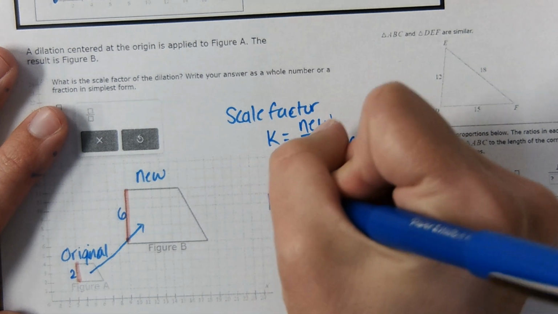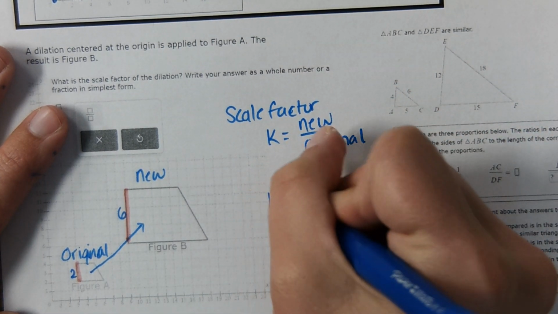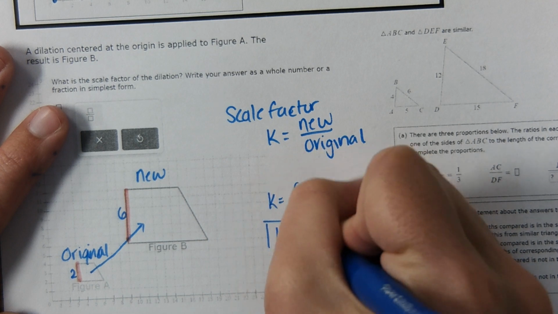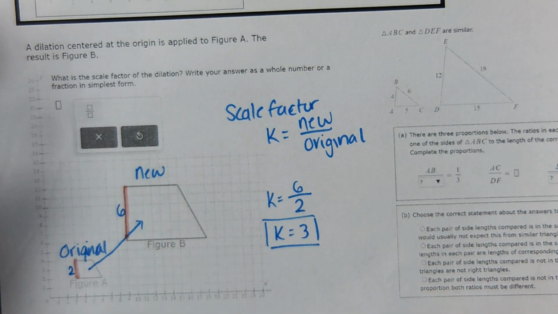And K equals new over the original. 6 divided by 2 is 3. So our scale factor is 3. So this is 3 times the size of this.